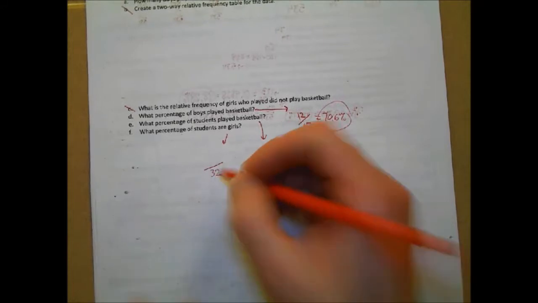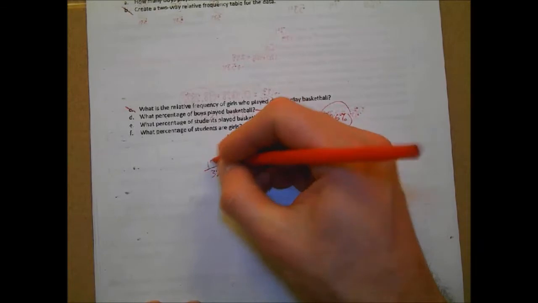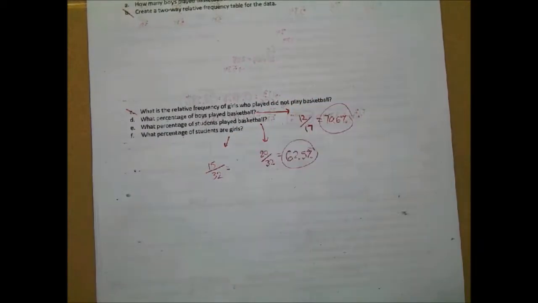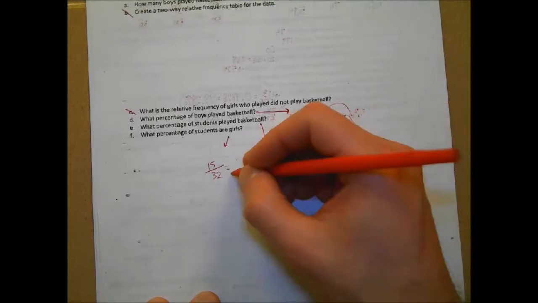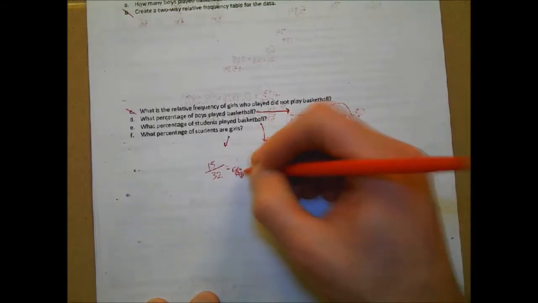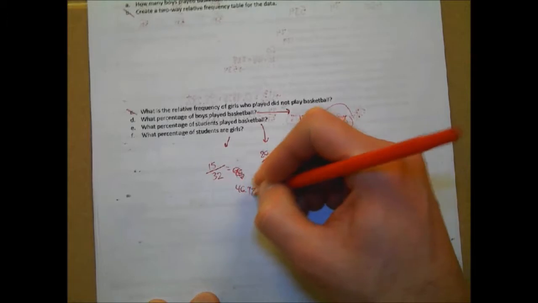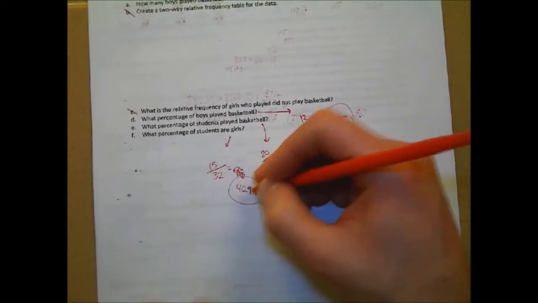Okay. And then what percentage of students are girls? So again, out of the 32 students, what percent are girls? Well, it's 15 out of 32, right? So then that percentage is about 46.9%, I'll say. Okay. Question?